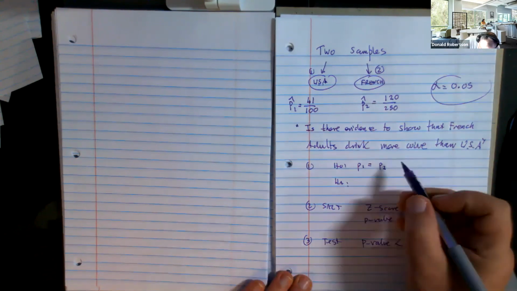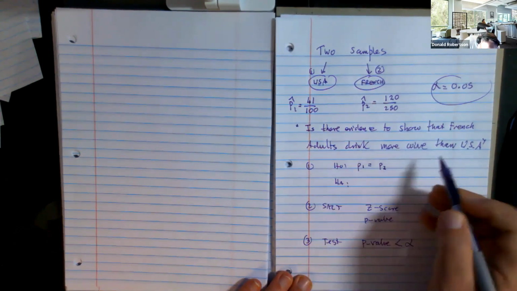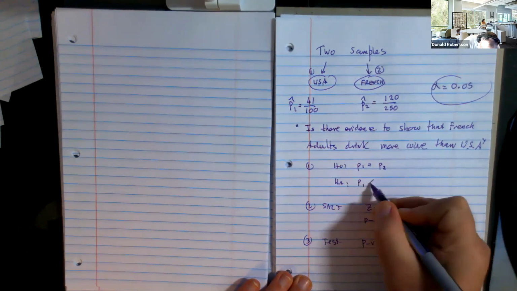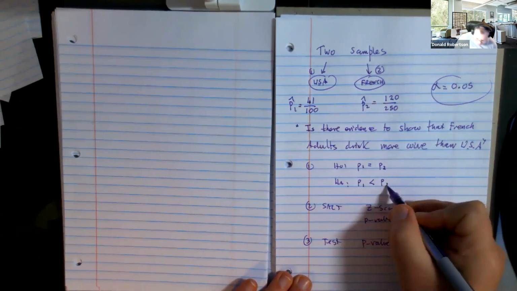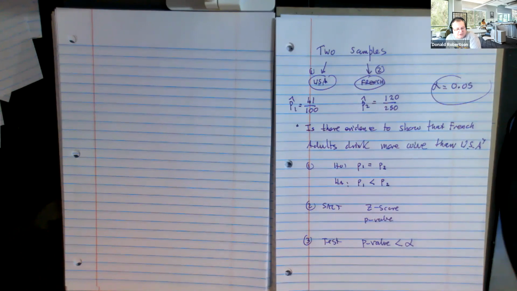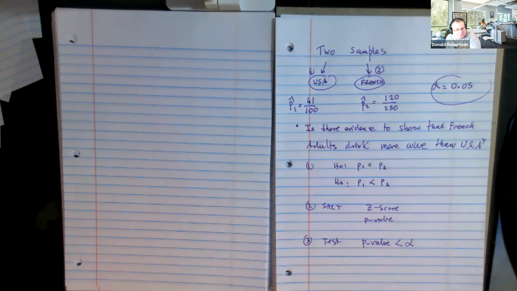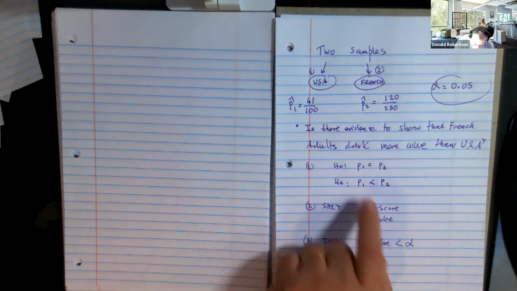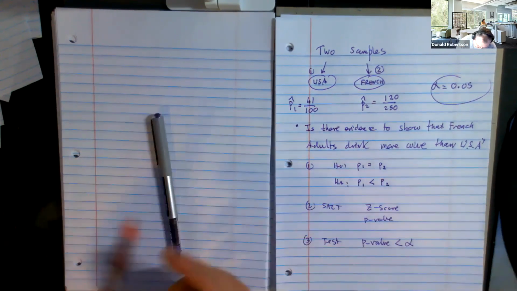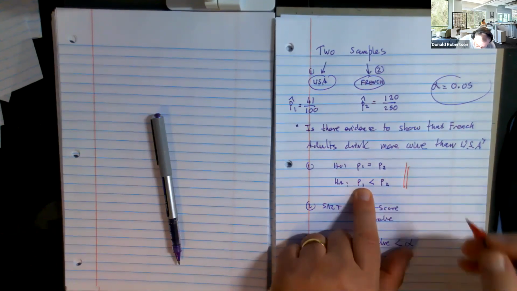And in this story, to show that the French drink more wine, would you agree that that is basically how you would say P2 is bigger than P1? You actually phrase it as P1 is less than P2, but that's the same thing as this, right? Now, there are three versions of this guy. This would be French drinking more than the Americans.